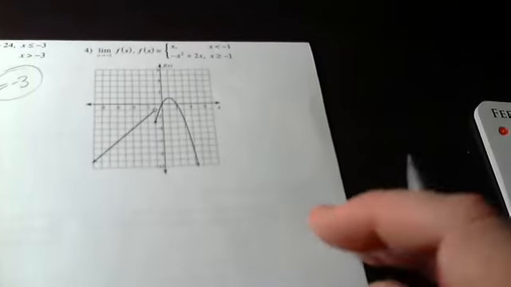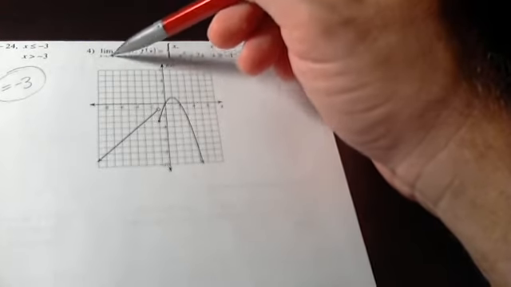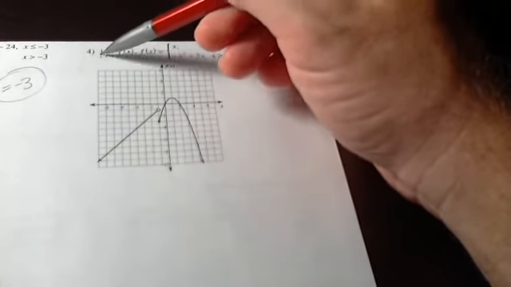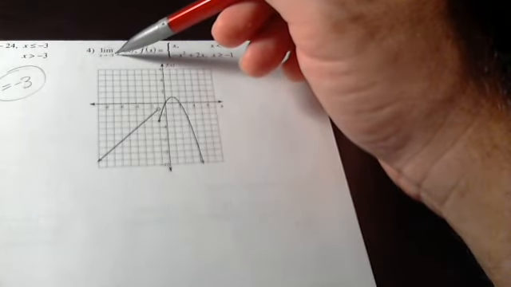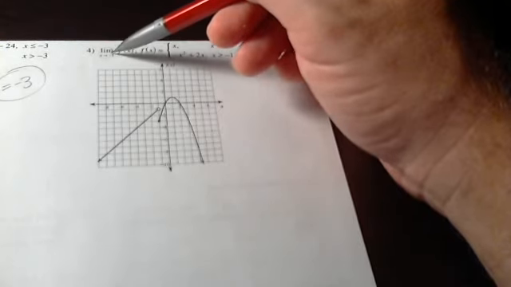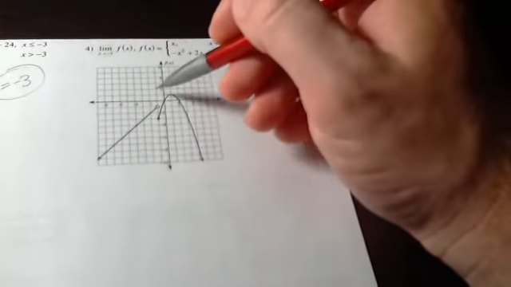Okay, finally, last one on the front. The limit as x approaches -1 doesn't say from the left, doesn't say from the right, just at this point of this piecewise function. Well, here's the thing.